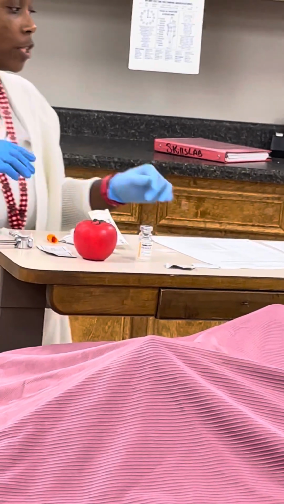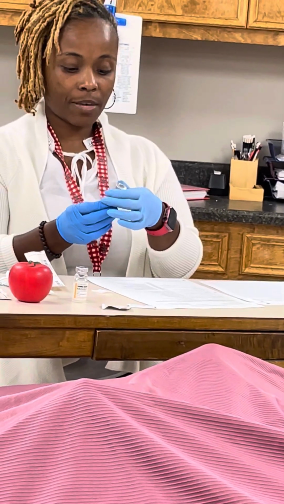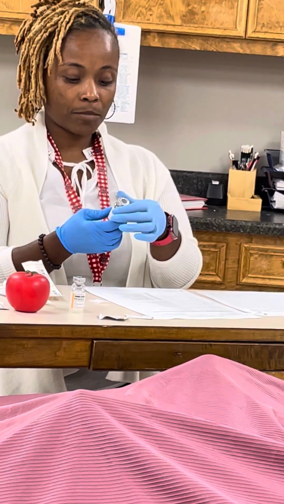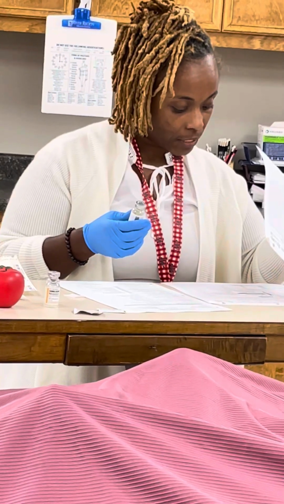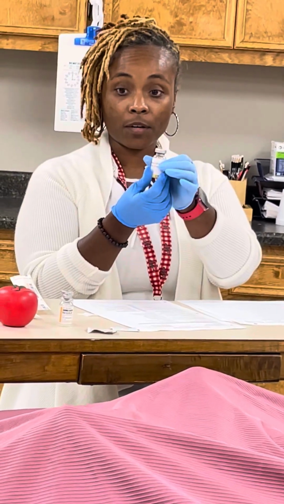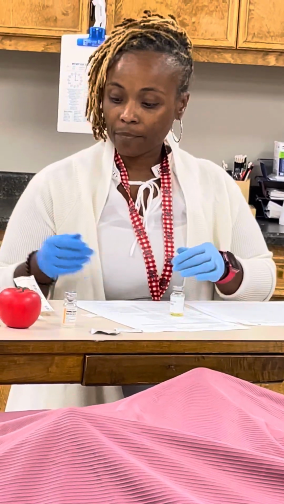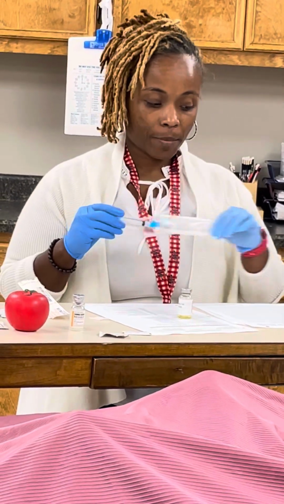Next, I need to do my drug calculation for my Rocephin to make sure what I have is what I'm going to give. So in here, it says Rocephin 4 grams per milliliter. And my order also says that I need to give 4 grams. So therefore, I'm going to draw up 1 milliliter of medication. If it was any other amount, then I would do my drug calculation and determine that amount.